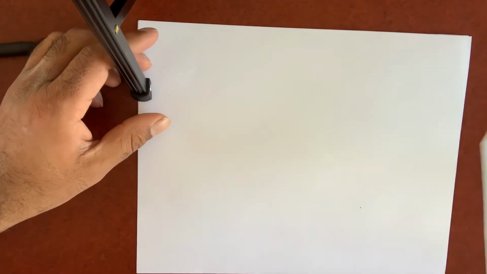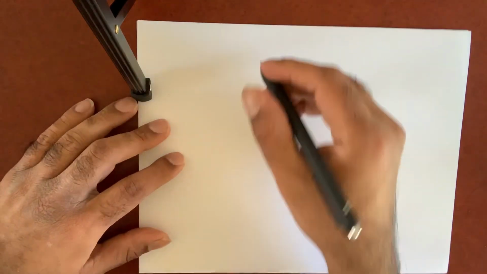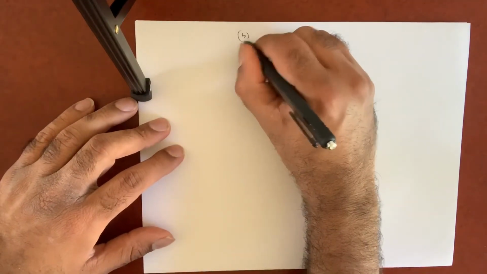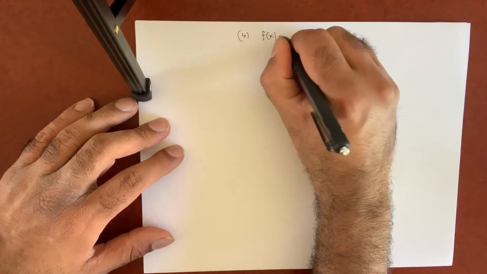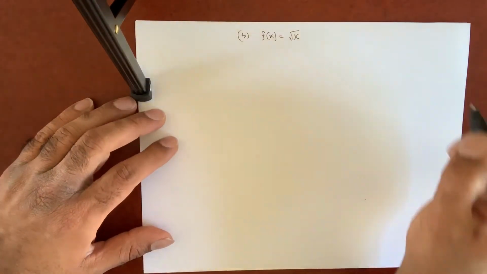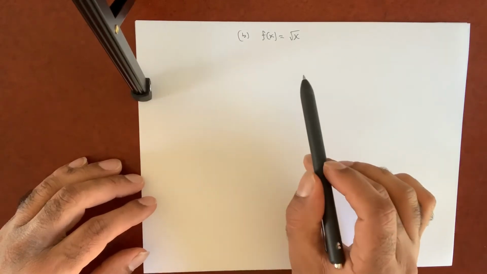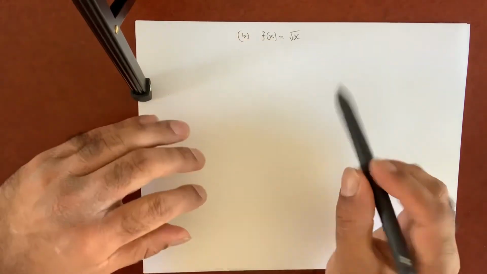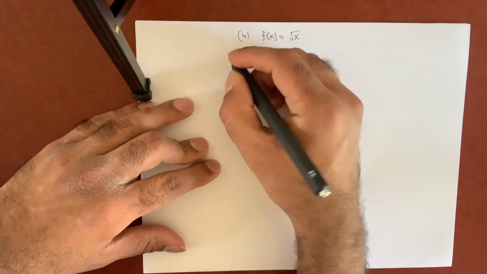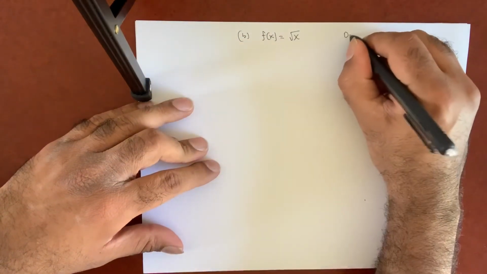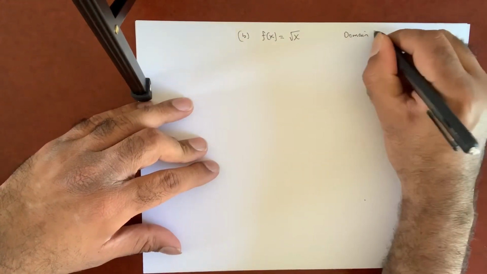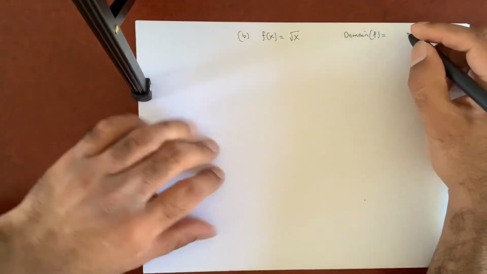Okay, let's do the second example, and then I'll leave you with some exercises to try. So the second example was the square root of x. And this is another graph that's going to be important. The square root of x is also an important graph. So first we'll do the domain, and then we'll do the graph.